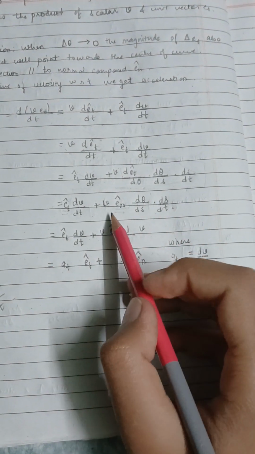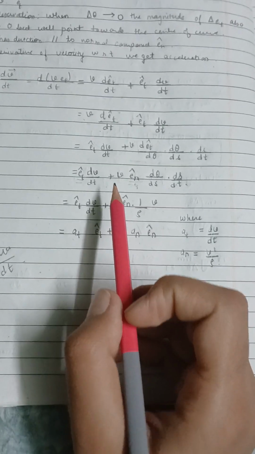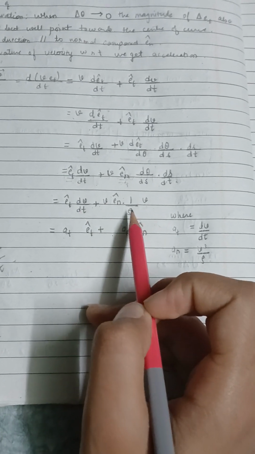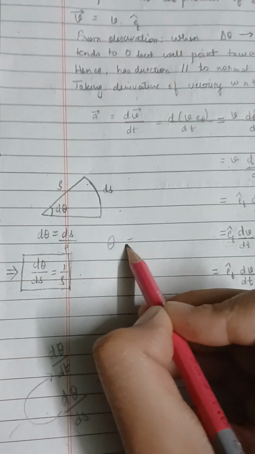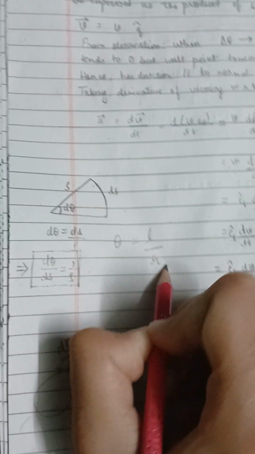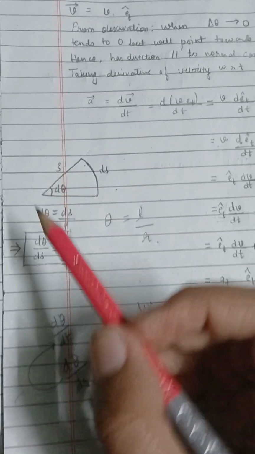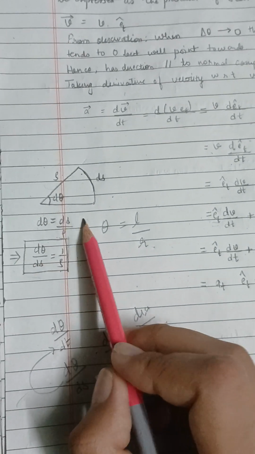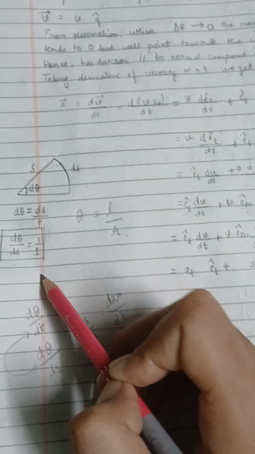After that, we can change dEt by d theta to En, which is what we derived here in the earlier expression. And after this, what we can do is simply write d theta by ds in the form of 1 by rho. What is this? Let's come to this figure. We know theta is equal to L by R. Here our L is ds and our R radius component is rho. That's what we have simply done here. D theta is equal to ds by rho. Now we know d theta by ds is equal to 1 by rho.